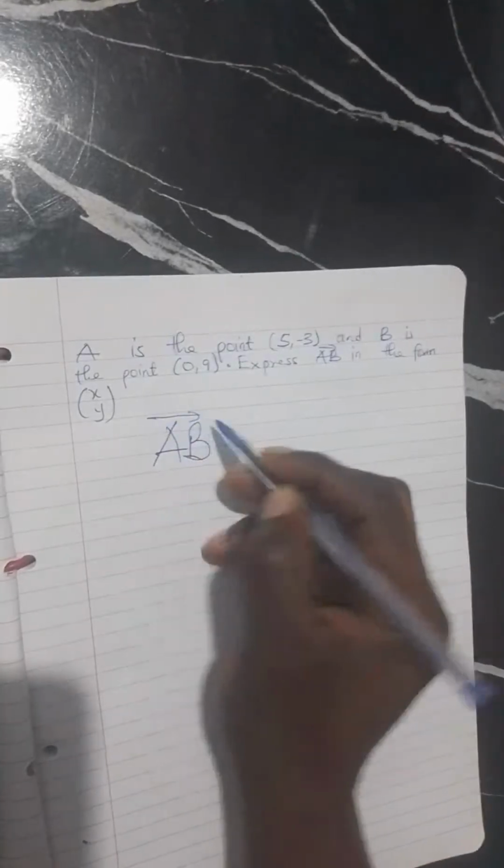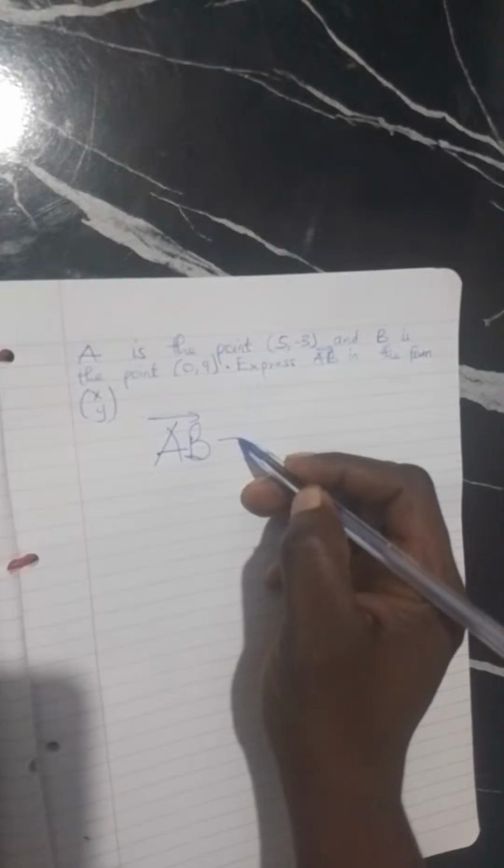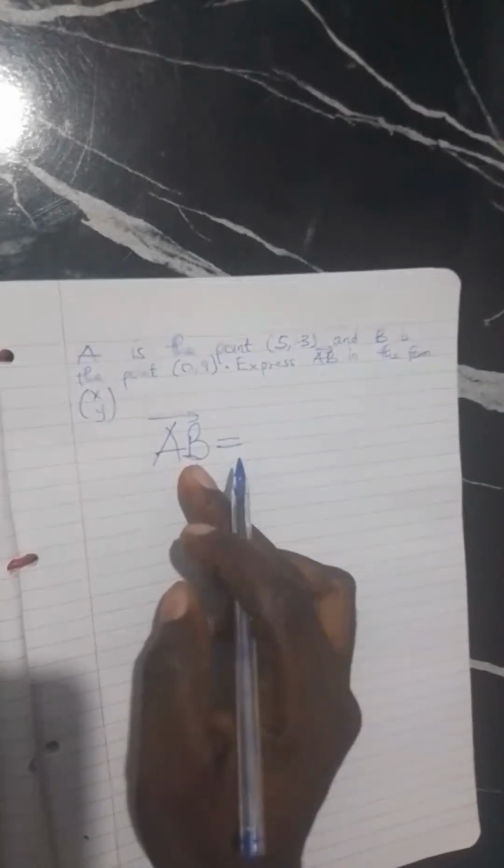If you want to talk about vectors, to find the vector AB is the difference between the vectors A and B. So it is always the second vector minus the first one.